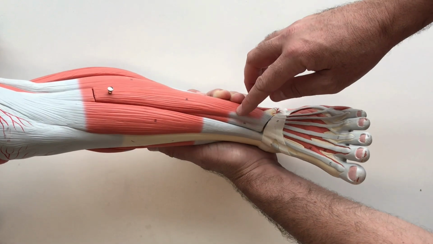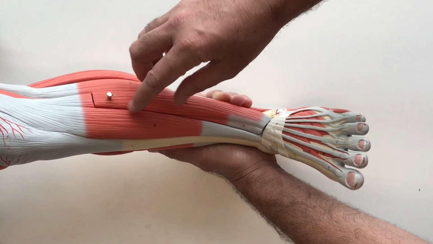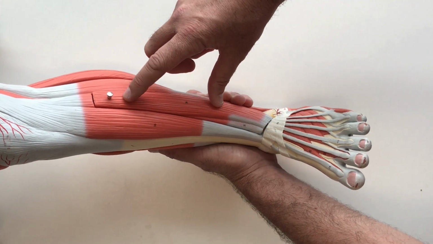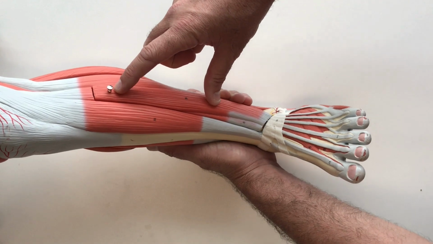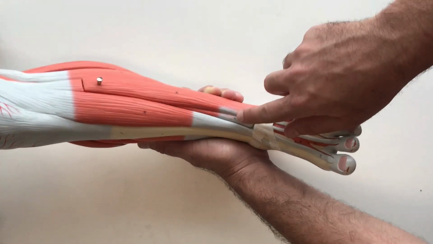We already had an extensor digitorum in the forearm, but this is the extensor digitorum longus. So we add that on. Obviously, you can't have two muscles with the same name, and this is longer being in the leg than the one in the forearm. So extensor digitorum longus, extending the digits, and extensor hallucis longus.